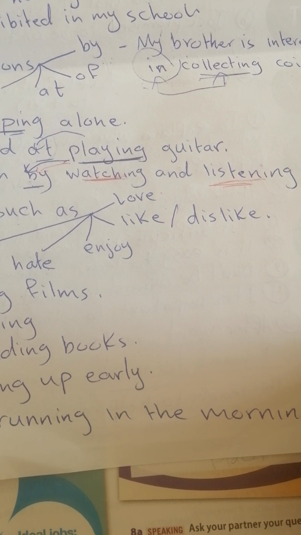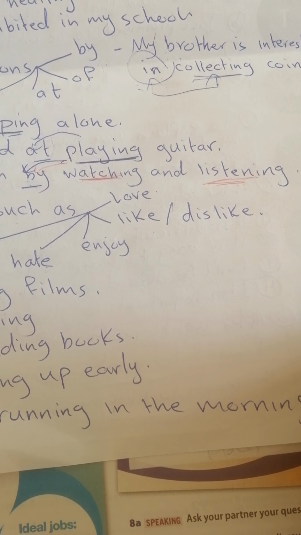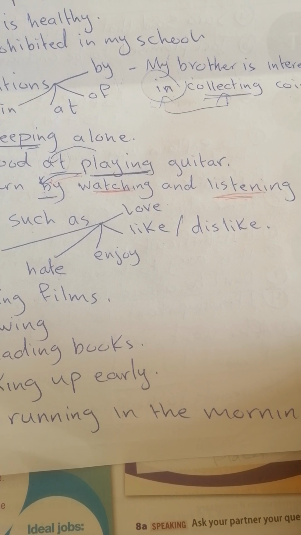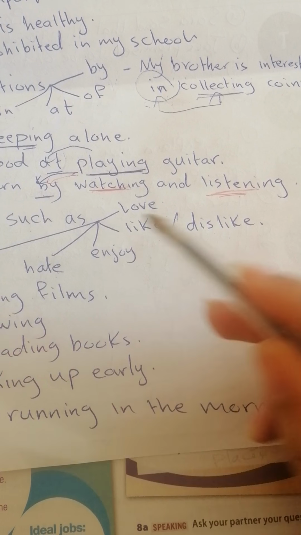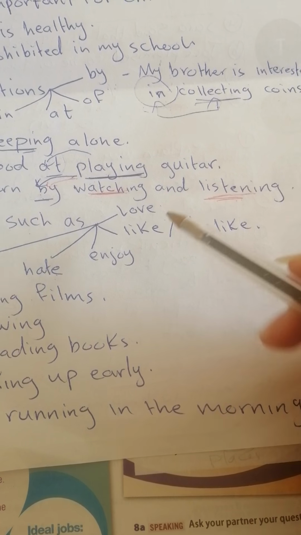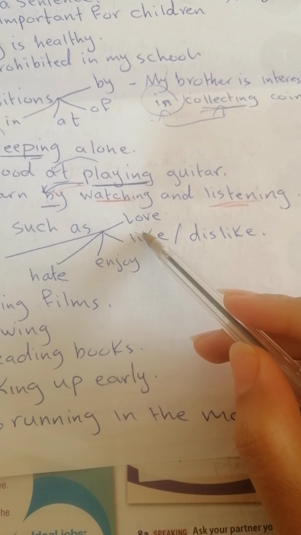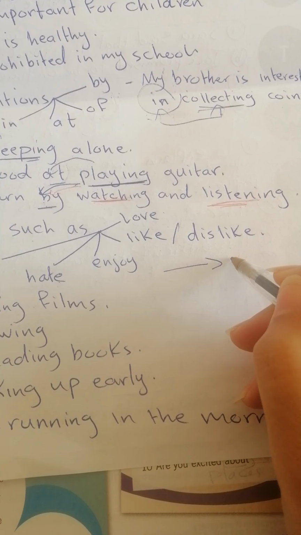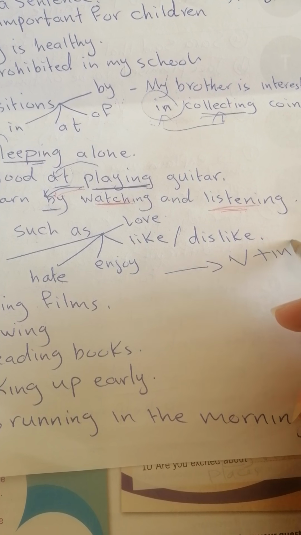What do we call these verbs? We call them verbs of liking. When you like something, when you love something, you use them. After them, we should have a gerund, verb with ing.